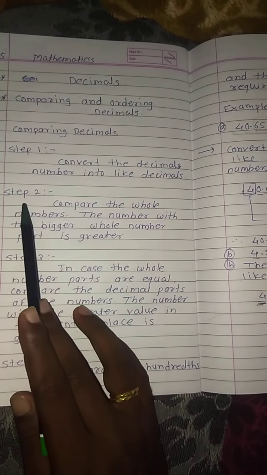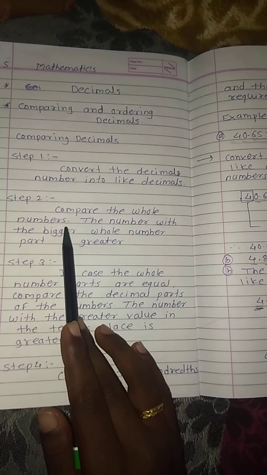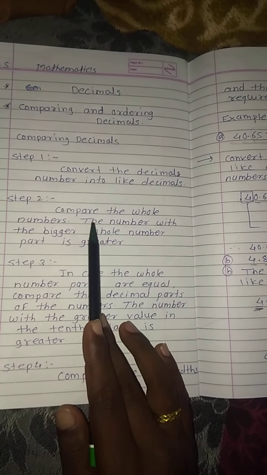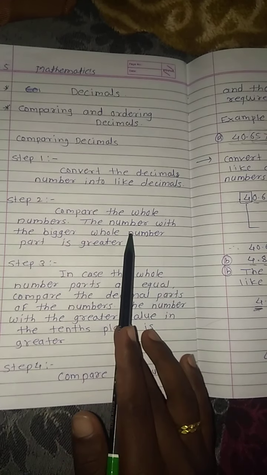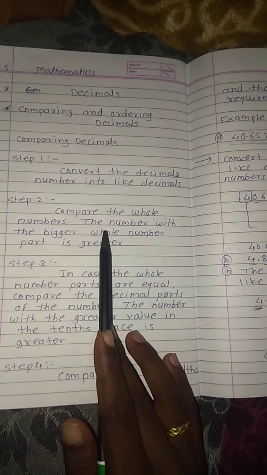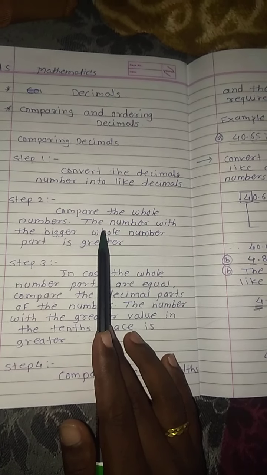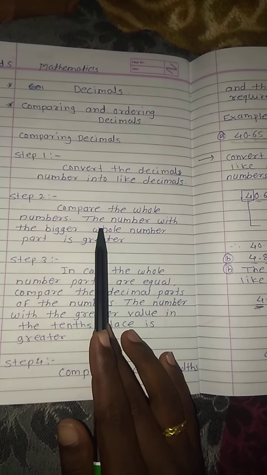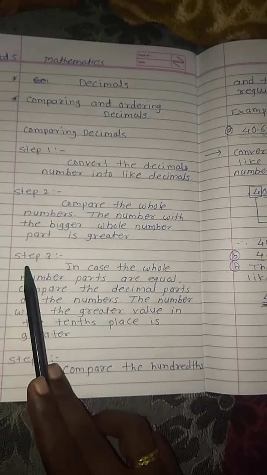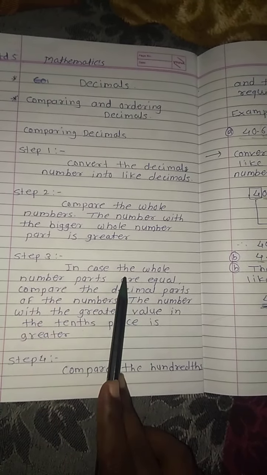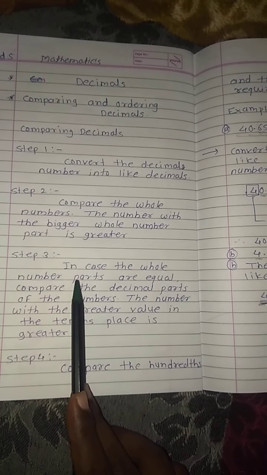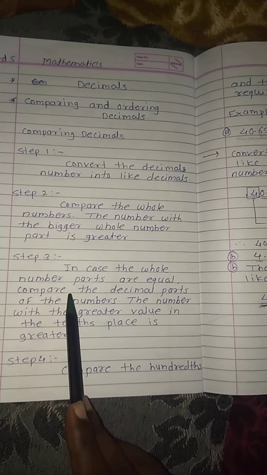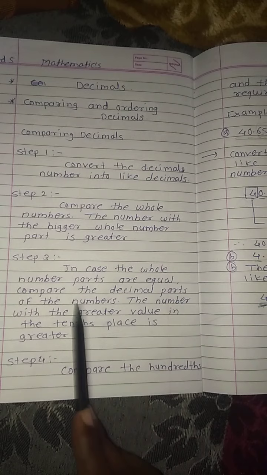In the example, step 2: compare the whole number. Means first we have to compare the whole part of the decimal numbers. The number with the bigger whole part is bigger. Means whose whole part is bigger, that number is bigger. Step 3: in case the whole number parts are equal, we have to compare the decimal part of the number.